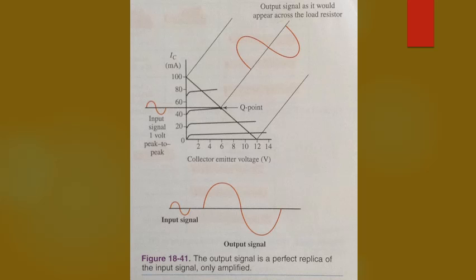Rather than a maximum gain, a small gain in an amplifier results in a better sound quality from the amplifier. If the gain is too high, the transistor will be driven both into saturation and cutoff, which results in a distortion of the amplified signal.